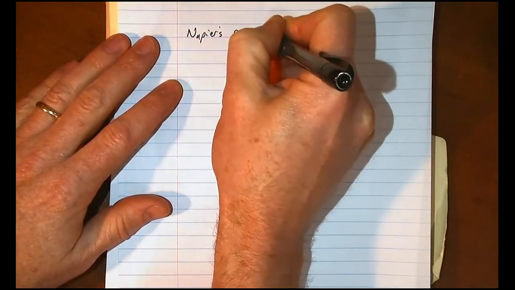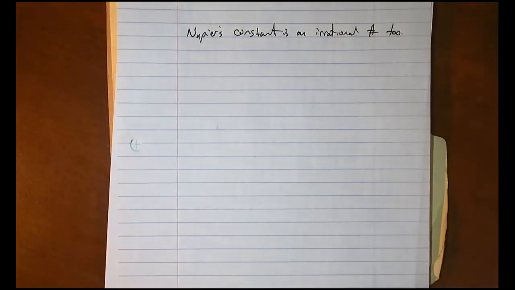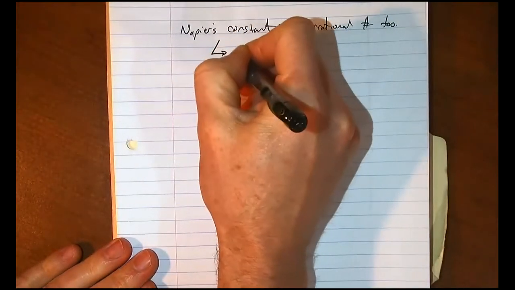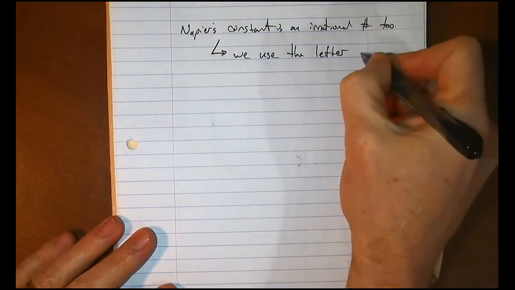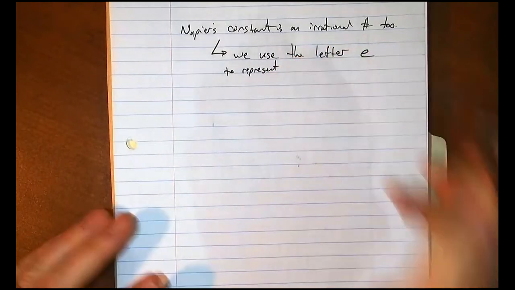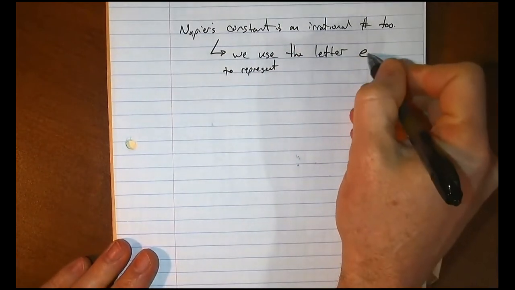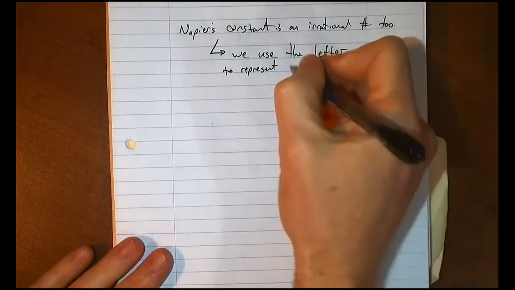Napier's constant is also an irrational number. And so we have this same problem. It's a decimal that goes forever and ever, and so we have to have some symbol that represents it. The symbol that was chosen to represent this is the letter E. As far as your short math career so far, this might be the first math number that uses an English letter to represent it. Or maybe English is wrong because there are other languages that have E in them also, but it's not a Greek letter like pi is. So that's a little different.